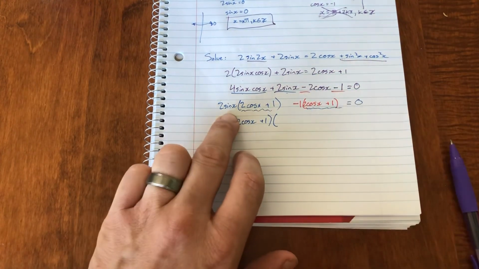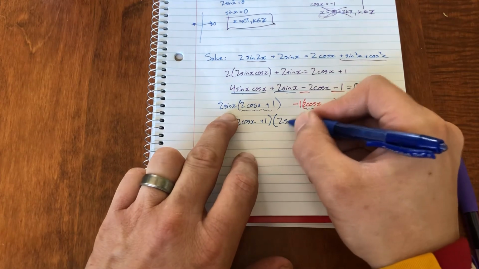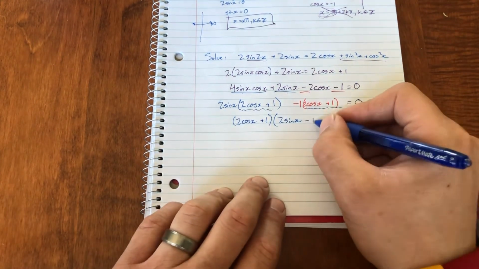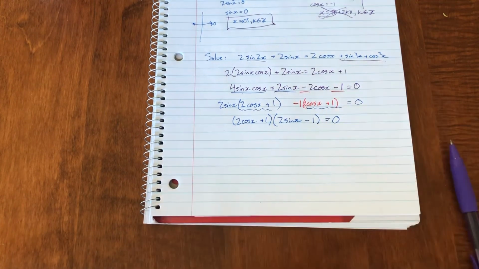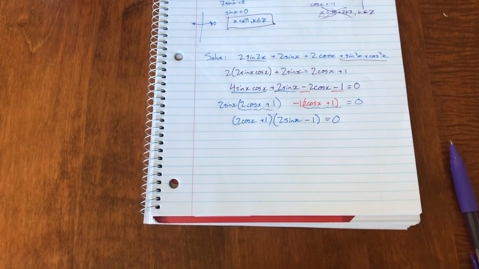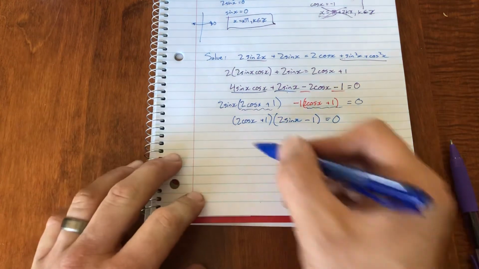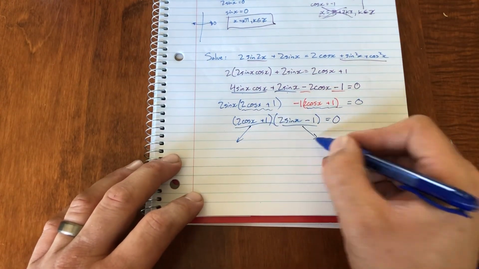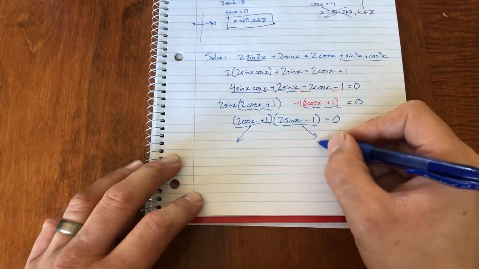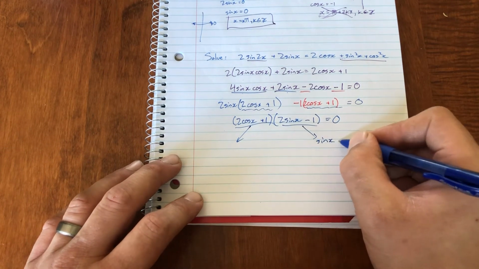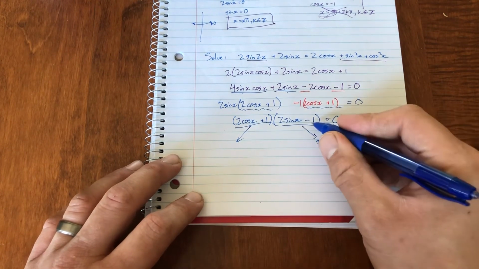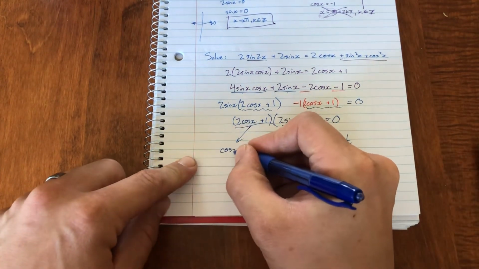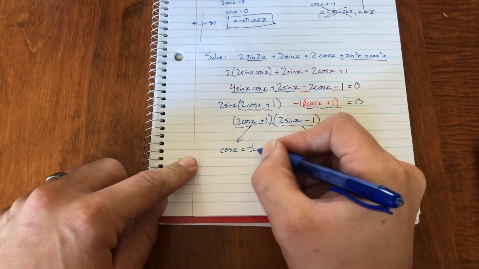And what do I have remaining from the first term? Just that 2 sine x. And what do I have remaining from the second term? Just that minus 1. And so I now have a factored set of solutions. Well, I don't have my solutions yet, but I do know that each of these things leads to a solution. So this means that sine x equals 1/2. Remember, I just changed the sign and divide. So this one means that cosine x equals negative 1/2.